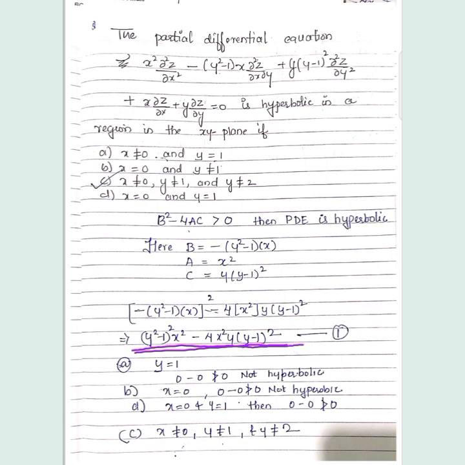So b square minus 4ac will become equal to 0. For hyperbolic it must be greater than 0, but here we got that it is equal to 0. So it is not hyperbolic for the first option.